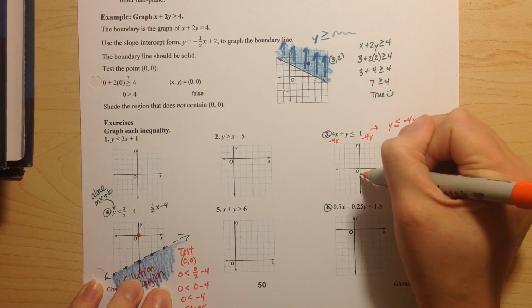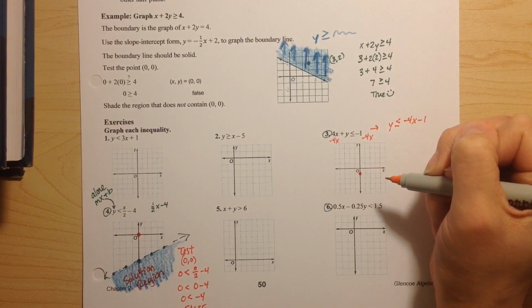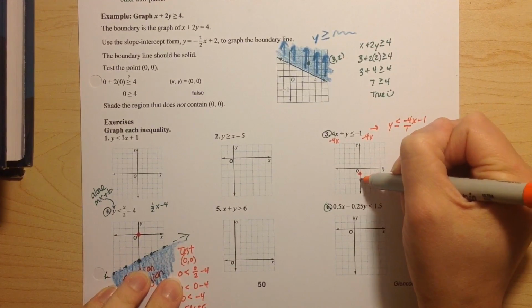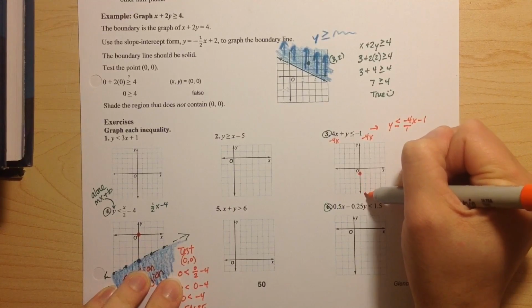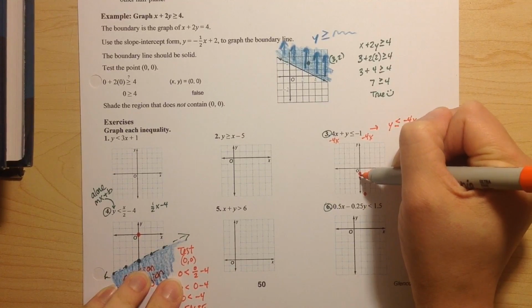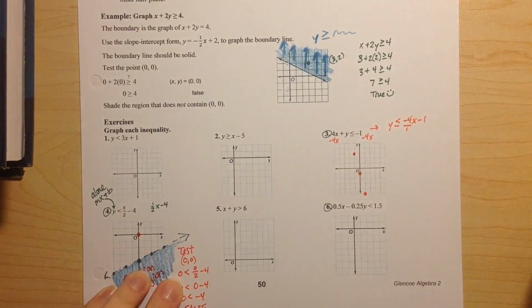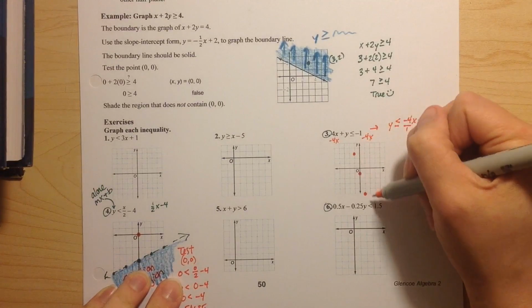My y-intercept is negative 1. My slope is negative 4. Remember, that's negative 4 over 1. So down 4, 1, 2, 3, 4, to the right 1, or up 4, 1, 2, 3, 4, to the left 1. I see my line forming.